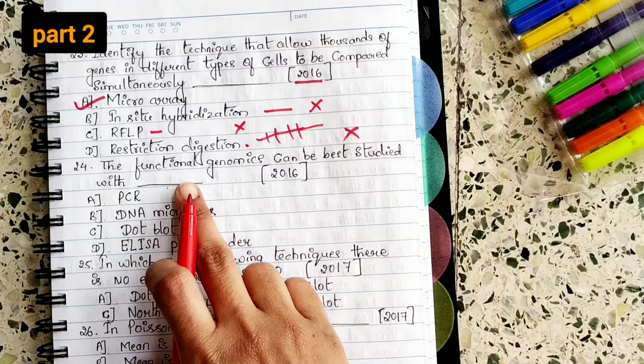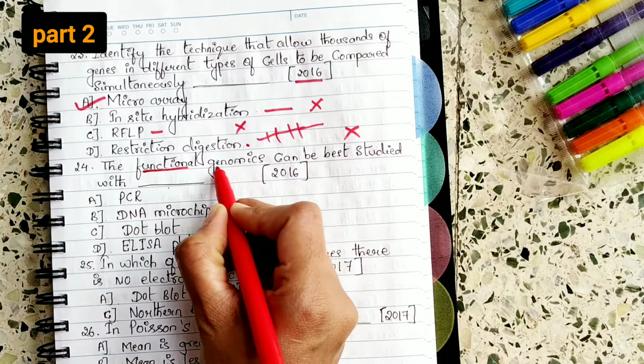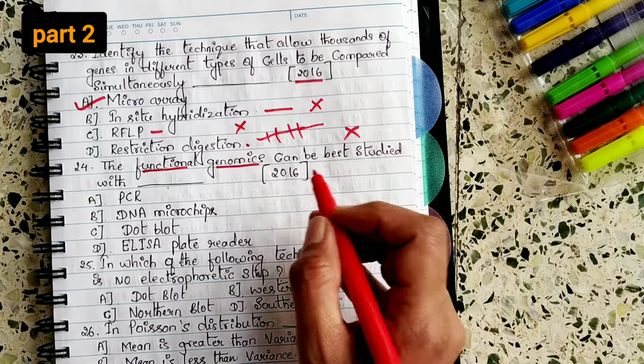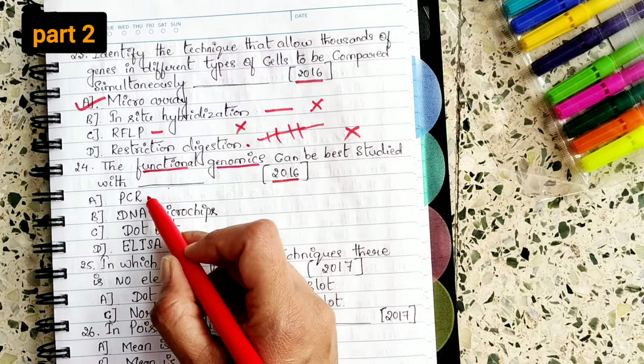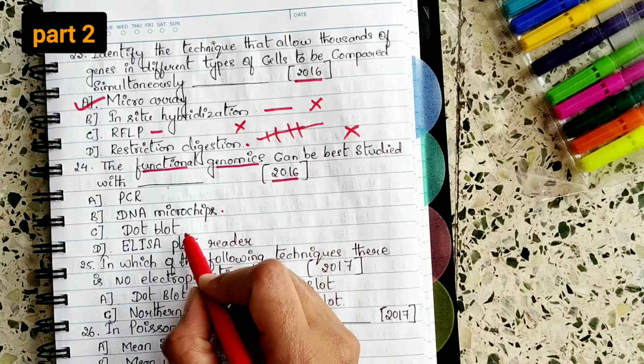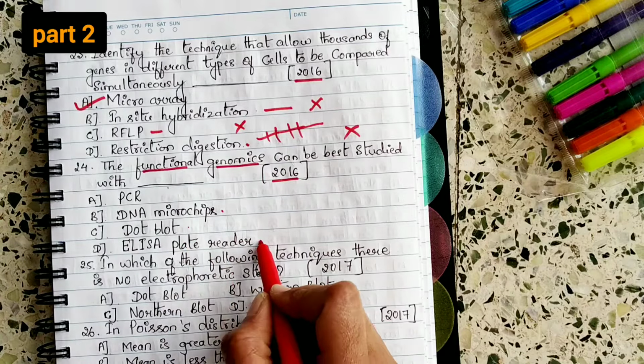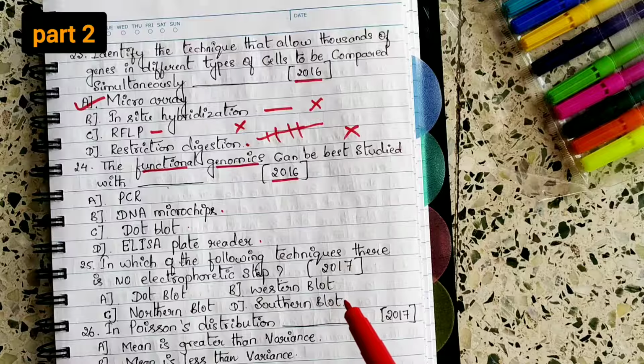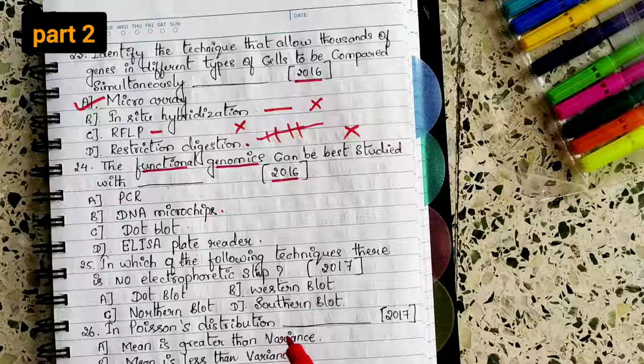The next one is functional genomics. Functional genomics can be best studied with, it is asked in the year 2016. Option A, PCR. Option B, DNA microchips. Option C, dot blot. Option D, ELISA plate reader. So now let us solve this.